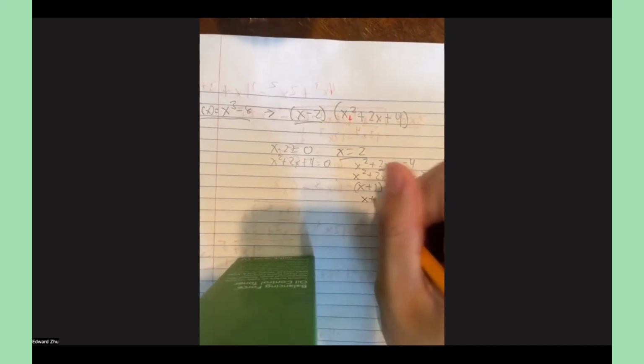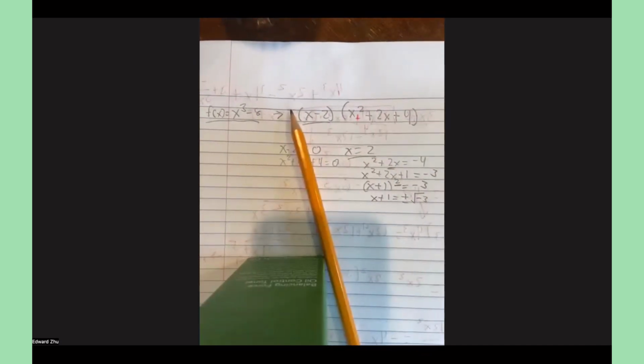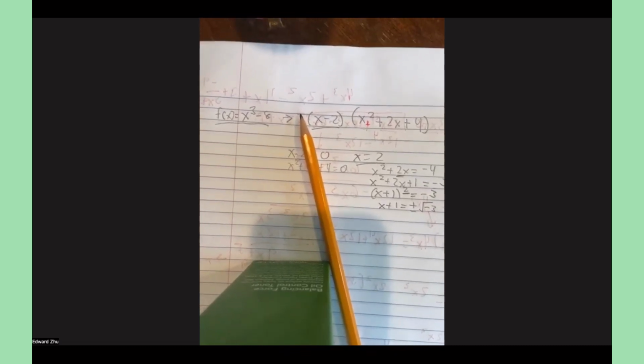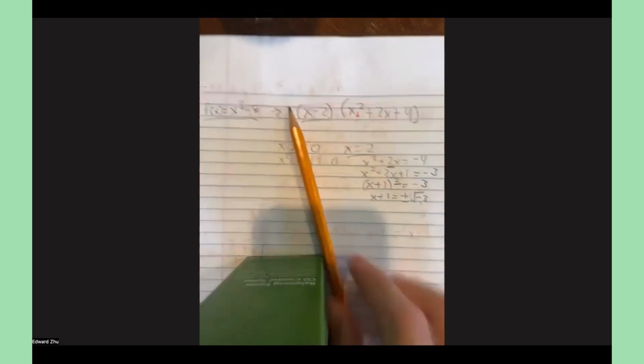All right. So moving from here, what you would do is remove the square, right? So you would have x plus 1 is equal to, now this is where you gotta be careful, plus or minus the square root of -3. Okay, this is very important. Make sure that you don't make any mistakes on this step, because I think a lot of people make the most mistakes on that step. And the reason why it's plus or minus root -3 is that when you square, it can be either positive or negative.